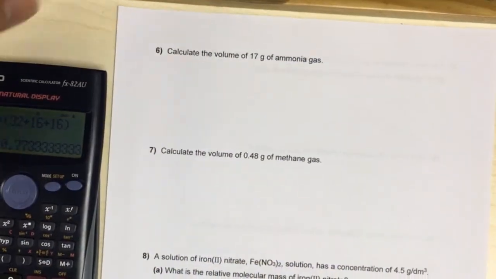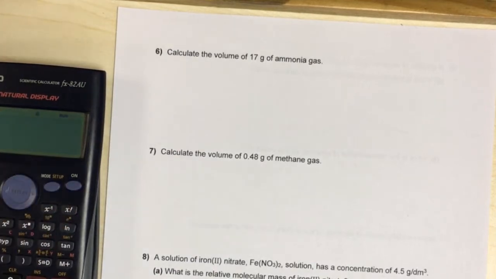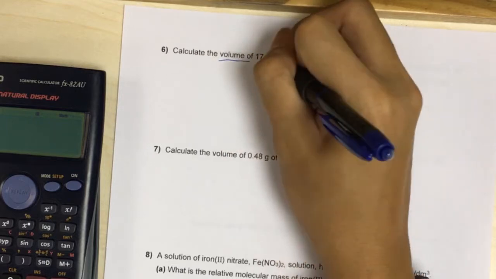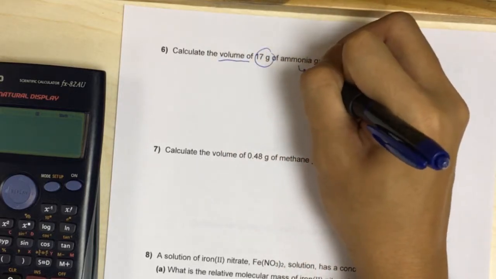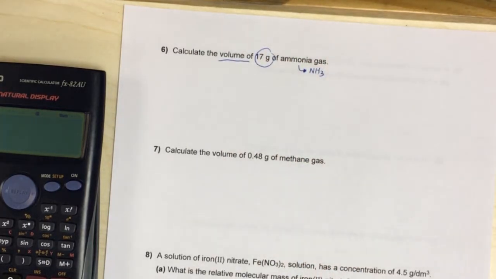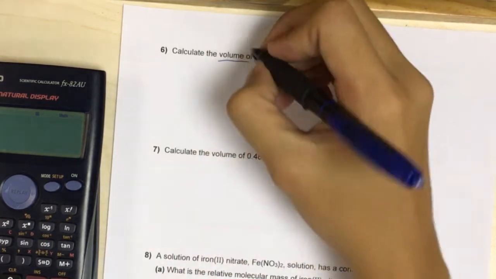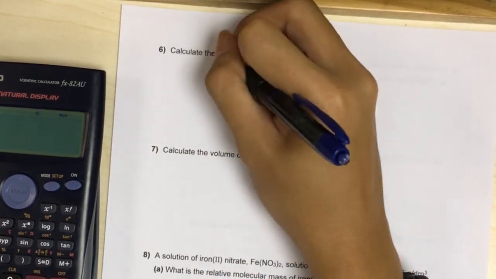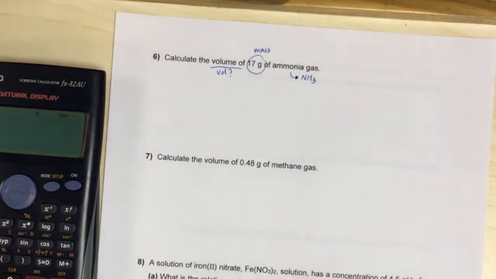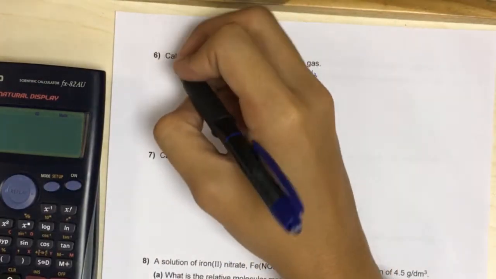Now, what if the question actually gives us 17 grams of a gas? That means it gives us the mass but asks for the volume. If you think about it again, the idea is still the same. If given the value in mass, how can we find out the volume when the two equations are not even involved? First, let's always convert it to the number of moles.